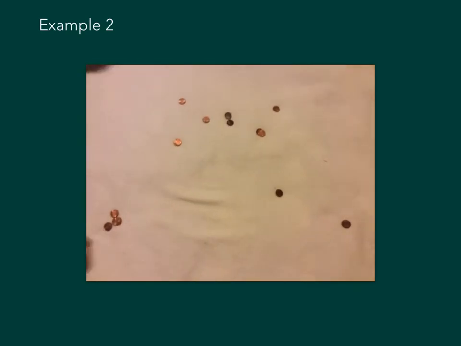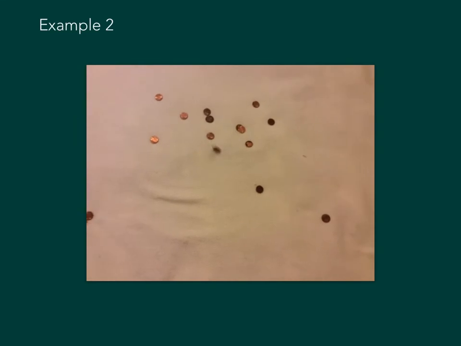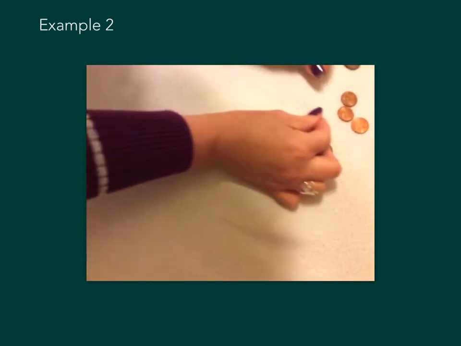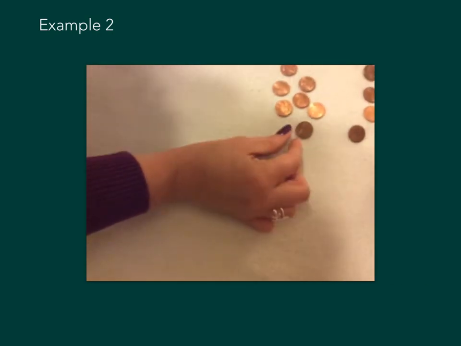Let's just get them flipped. Now let's put them all in the middle so I can get them close and we can count what we've got.